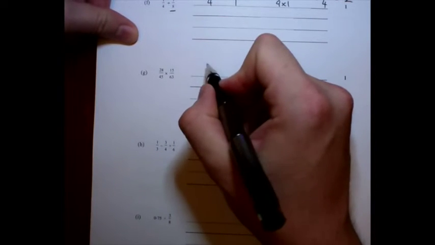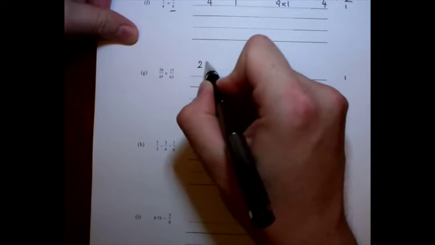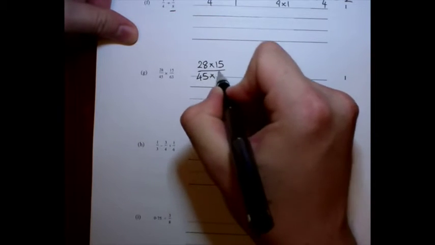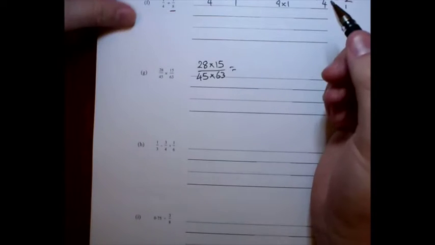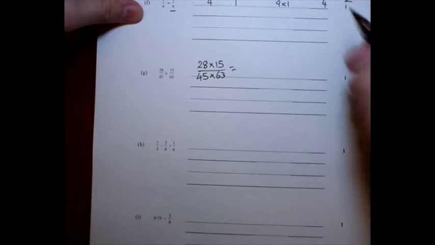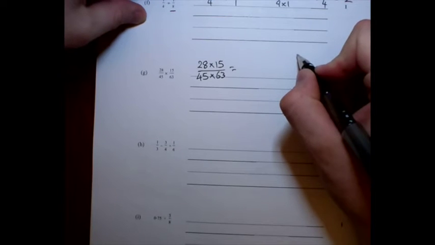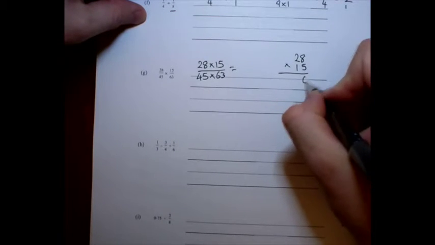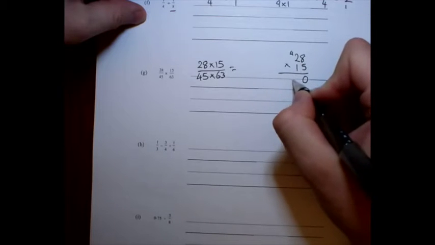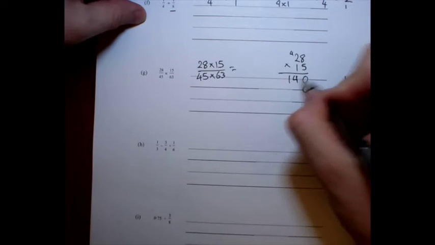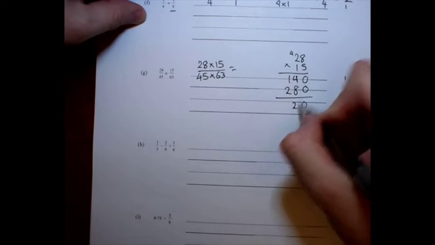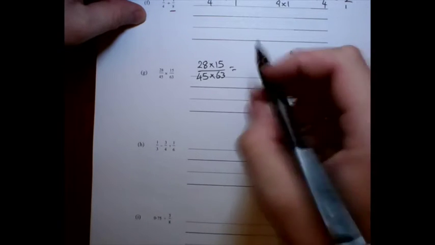Okay, next one here we have 28 over 45 times 15 over 63. Again, multiplications are the easiest thing to do with fractions. We do the top times the top and the bottom times the bottom. Now I'm going to need to bust out some algorithms to be able to do these. 28 times 15: 5 eights are 40, 2 fives are 10, 14. Automatic 0, 1 eight, 2, 0, 12, 4, 420 on top.